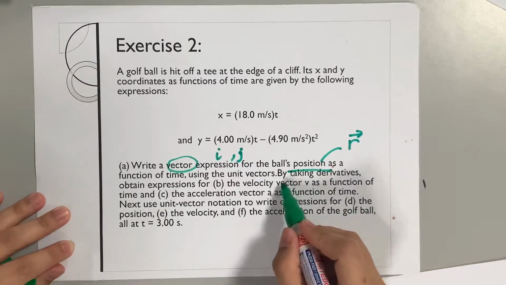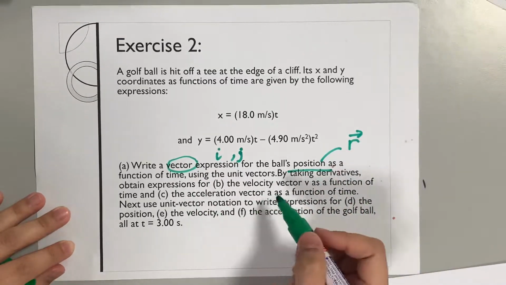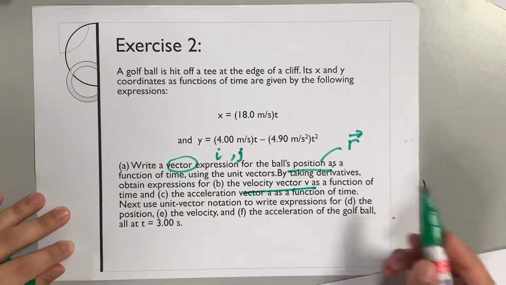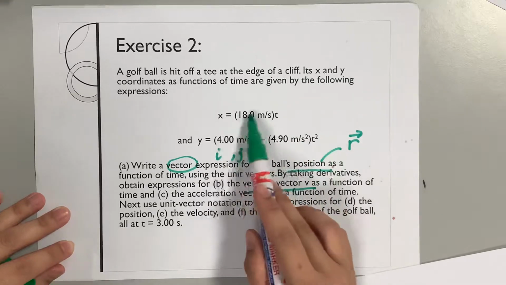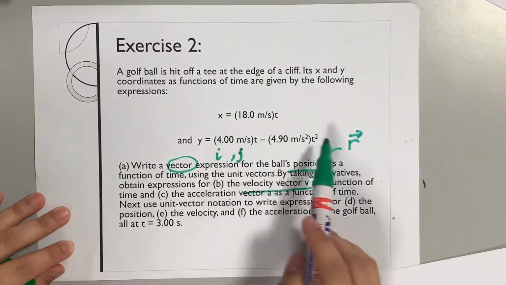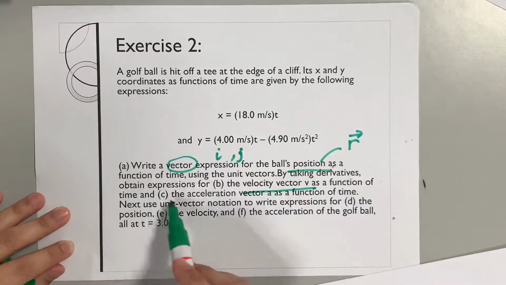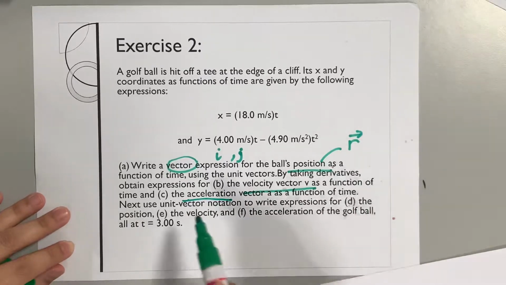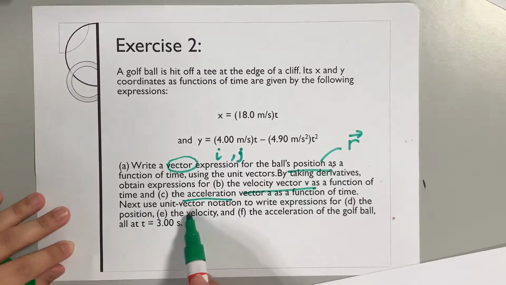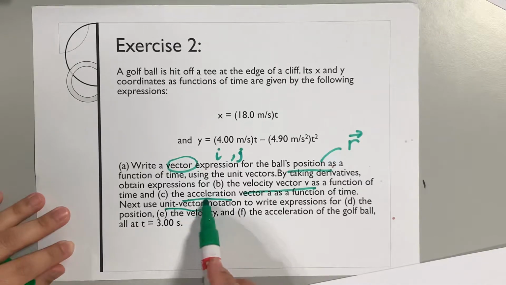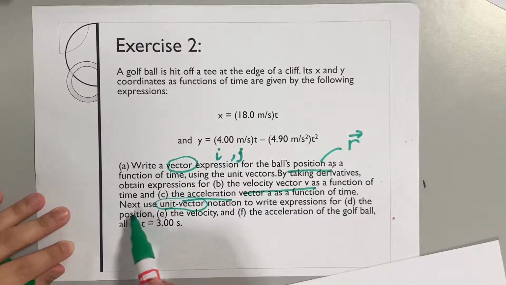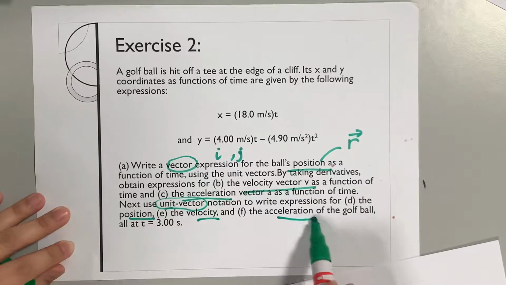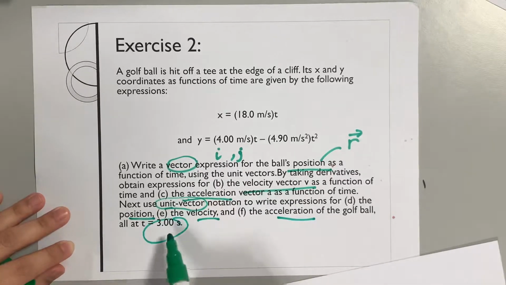By taking the derivatives, find the velocity vector. How to find velocity if you have this kind of expression? This one we call an expression. And then acceleration. Next, use the unit vector notation, still in i and j, to write expressions for the position, velocity and acceleration at 3 seconds.